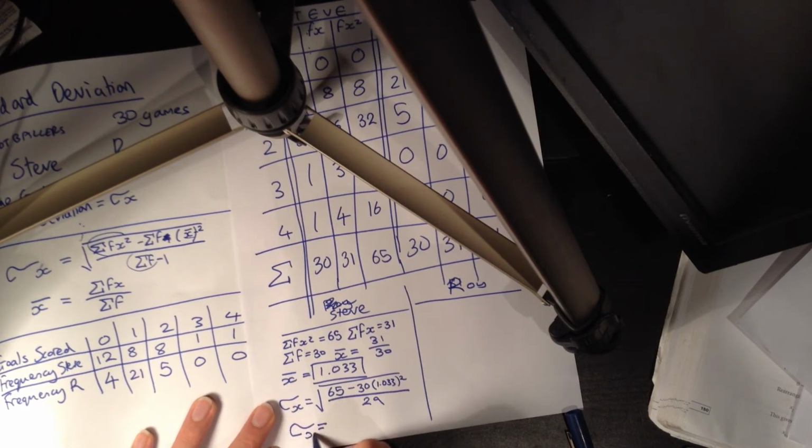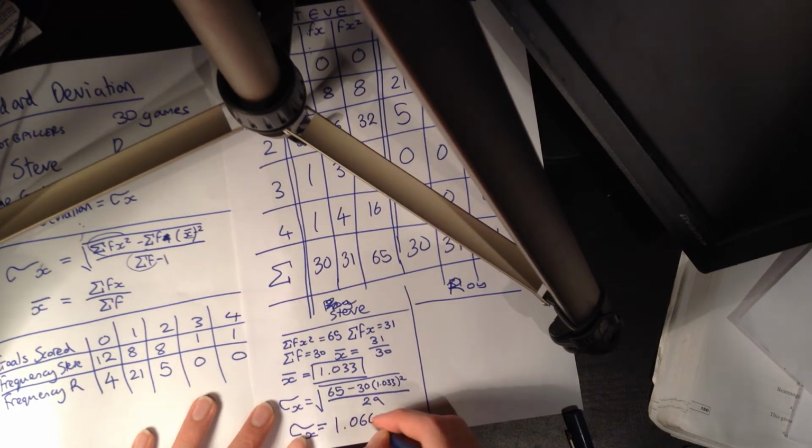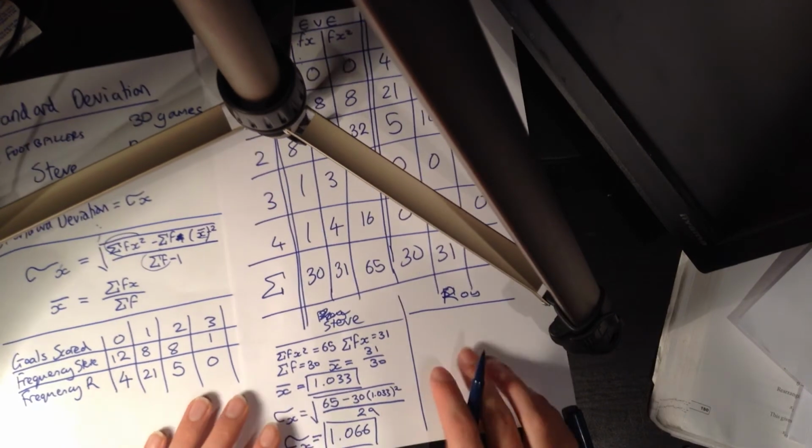This comes out to be 1.066. Do that on a calculator.